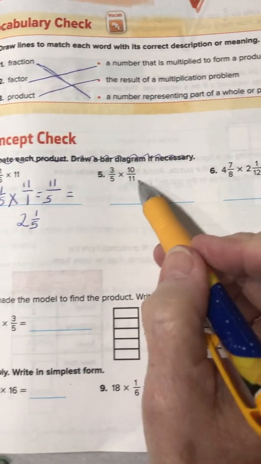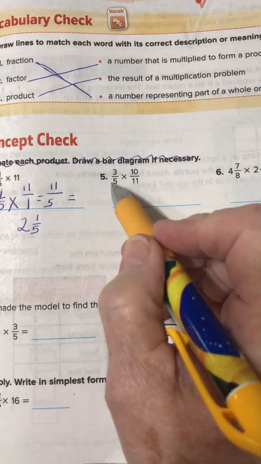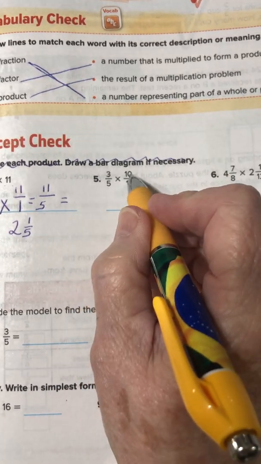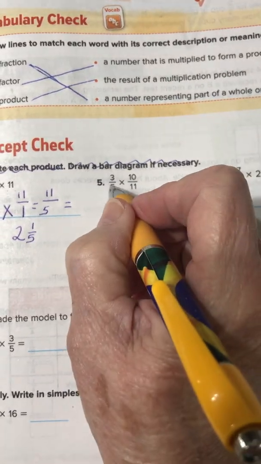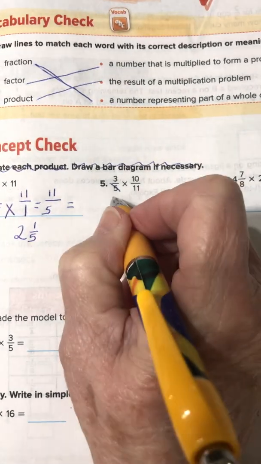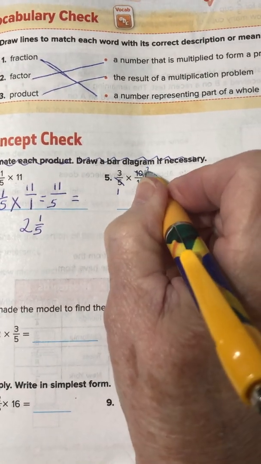Let's look at number 5. We can't cancel 3 and 11, but we can cancel 5 and 10. 5 is the common factor for 5 and 10. So let's cross out the 5 and think 5 divided by 5 is 1, and 10 divided by 5 is 2.